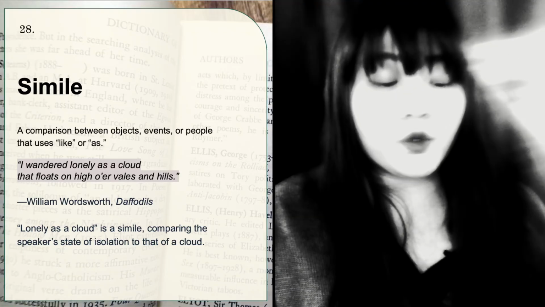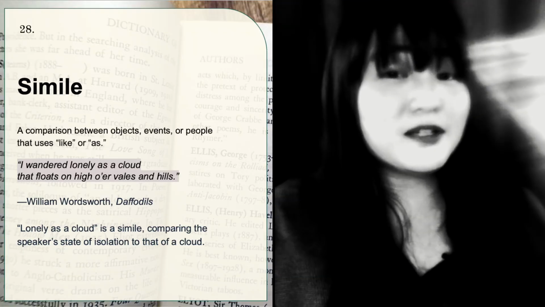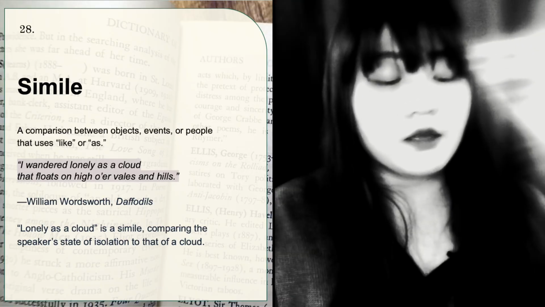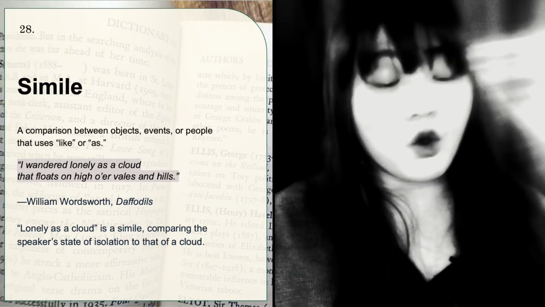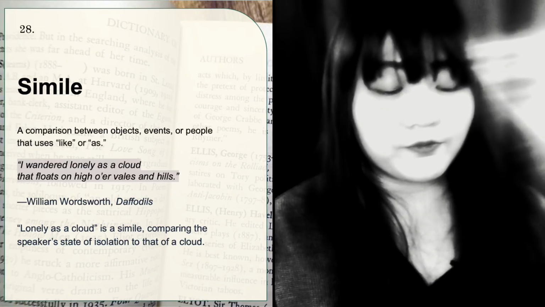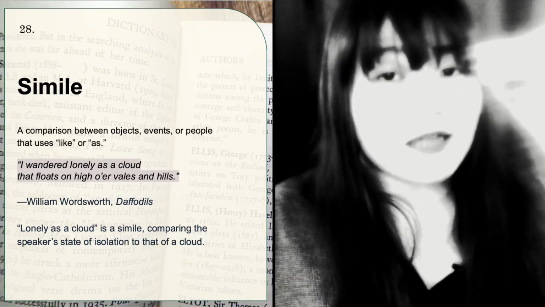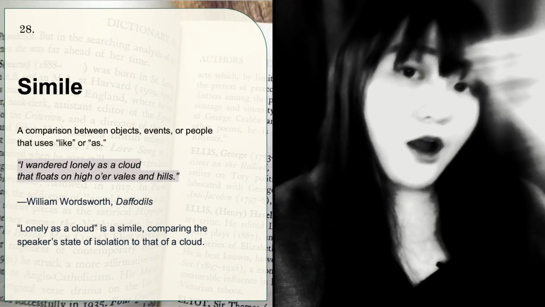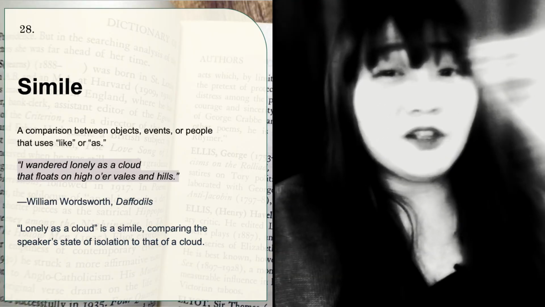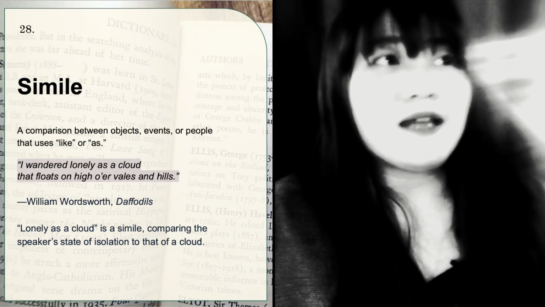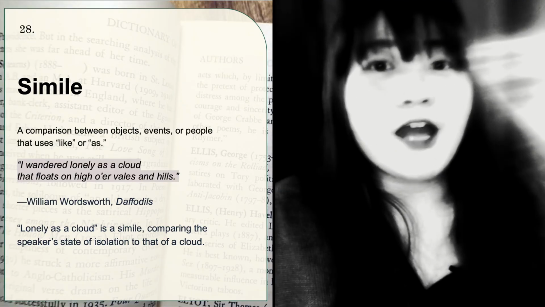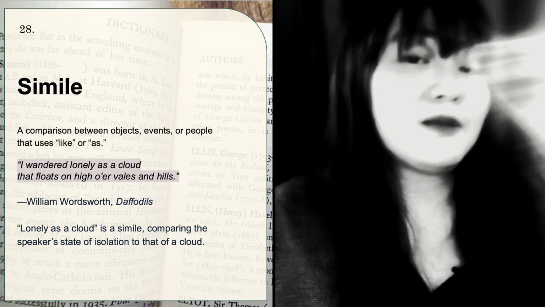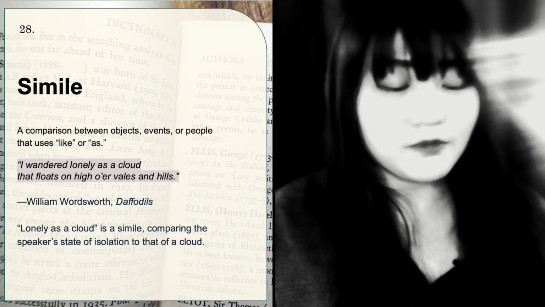Lovely verse from William Wordsworth's poem Daffodils. "I wandered lonely as a cloud that floats on high o'er vales and hills." Lonely as a cloud is a simile, comparing the speaker's state of isolation to that of a cloud. Some other very famous and well-known similes, for example, are "My love is like a red, red rose." If you said "My love is an undying rose," that would be a metaphor.